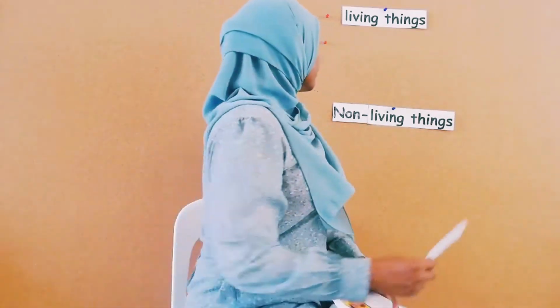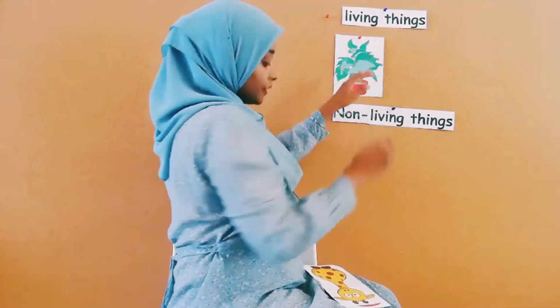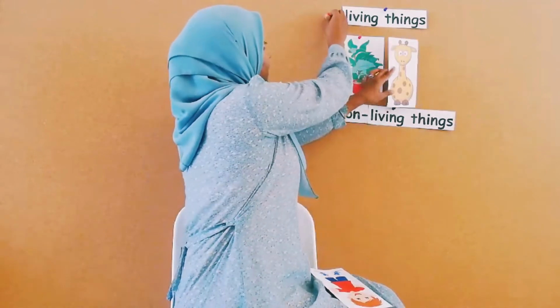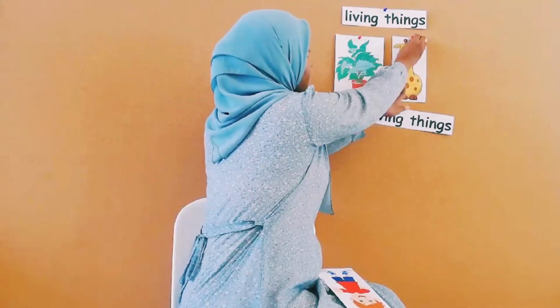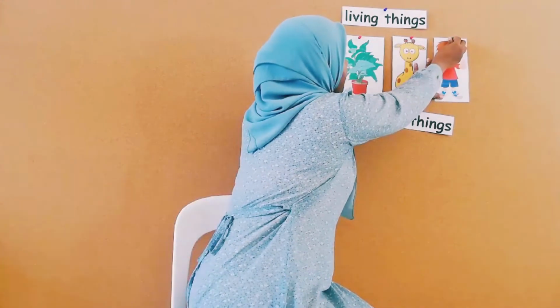Let's see some examples. Here, plant is a living thing. Animals, they are living things, and human, they are also living things. Let's see some examples of non-living things.